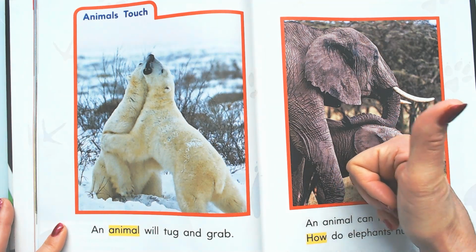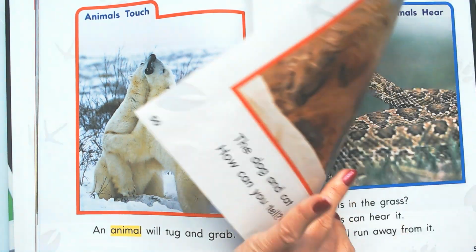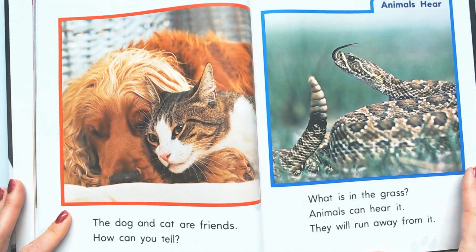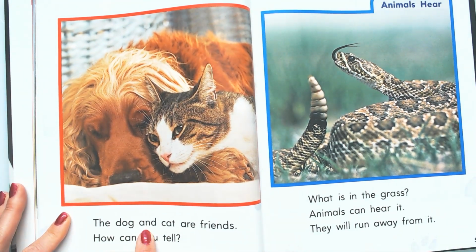For all of you who read, good job. The dog and cat are friends. How can you tell?